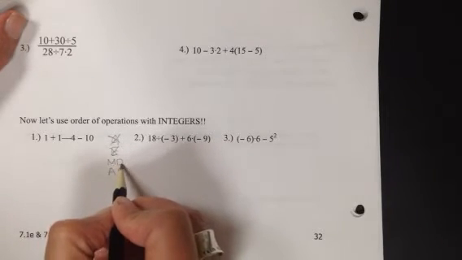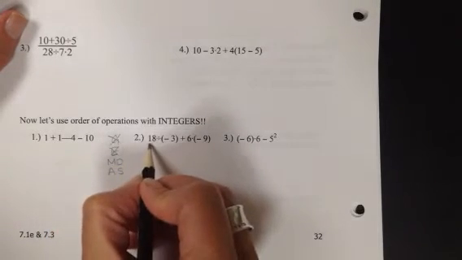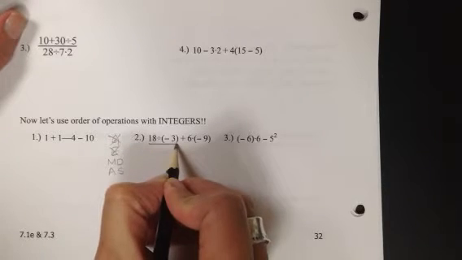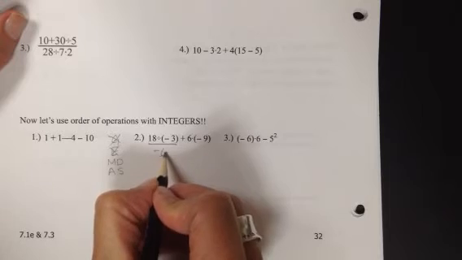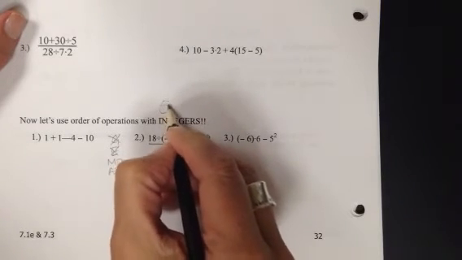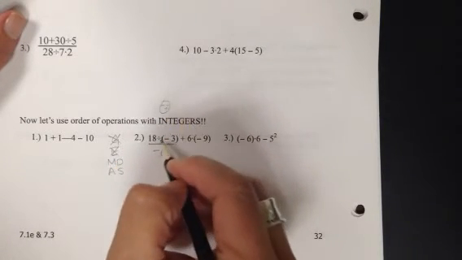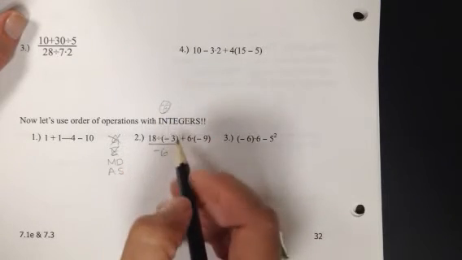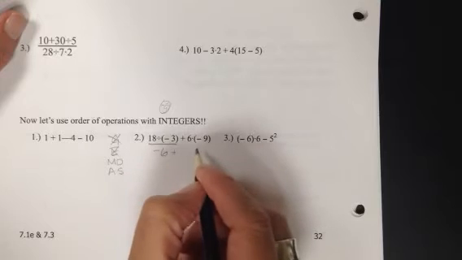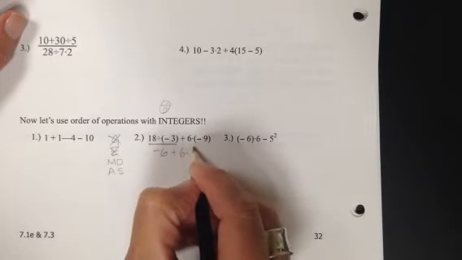So now I get to multiplication and division left to right. The first one I actually get to is a division problem, which is 18 divided by -3, which ends up being -6, because again, I'm going to pull all of my tricks out. You know, if I'm doing a negative times a positive, my answer is going to be a negative because I don't circle the negative, plus 6 times -9.